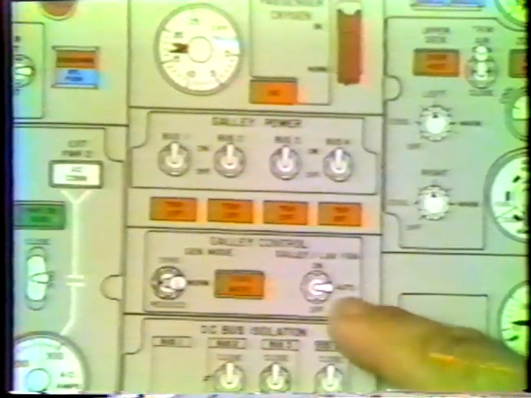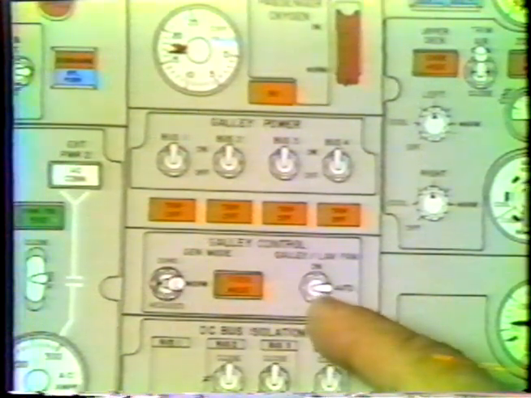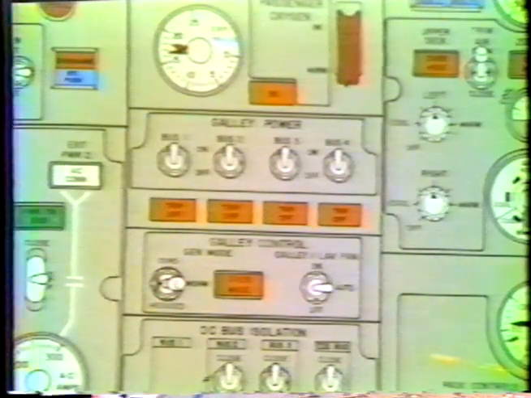Alongside of it, but not in association with the 3-mode generator, is another switch called the Galley Lav Fan switch.